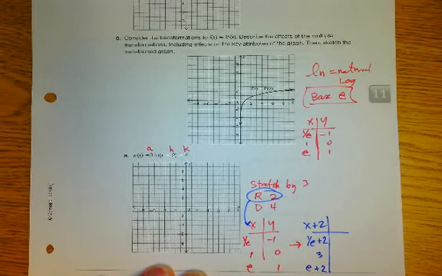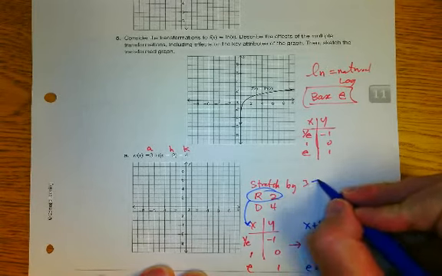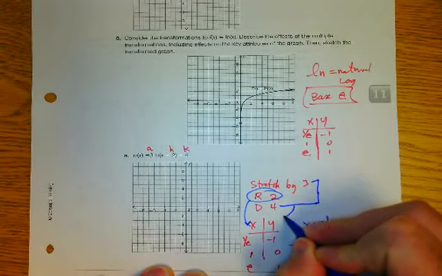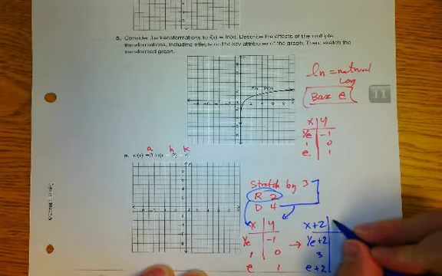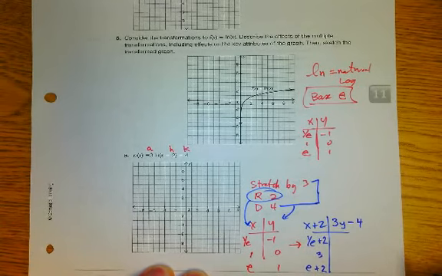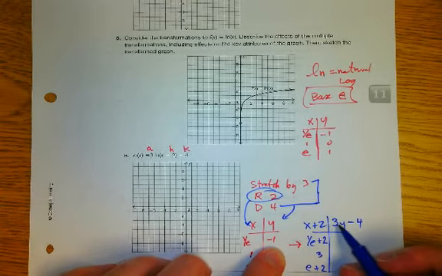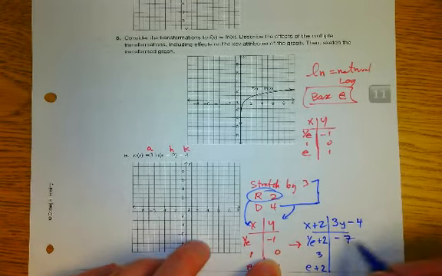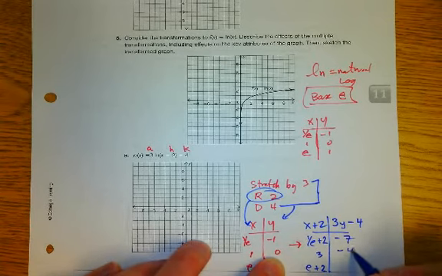We're going to stretch by 3 and move down 4. Those are both y movements, so it's always a times y minus, in this case, k. Alright, plug them in. Negative 1 multiplied by 3, and then subtract 4. That's a negative 7. 0 times 3 minus 4. 1 times 3 minus 4. And now we were going to graph this function.